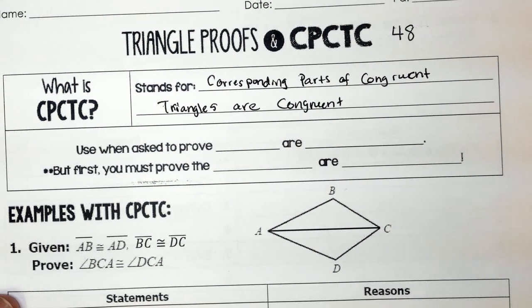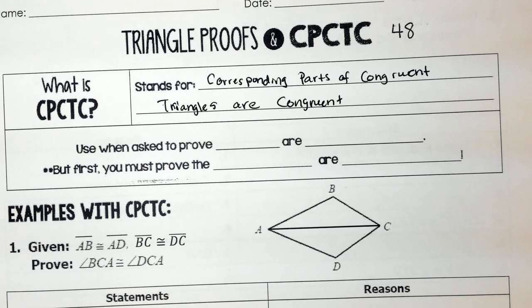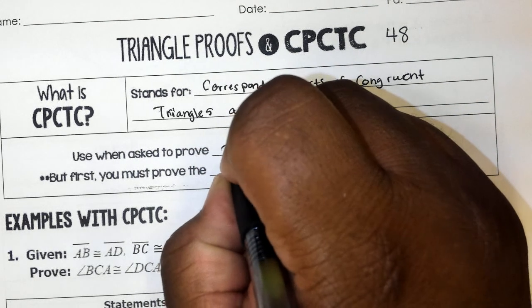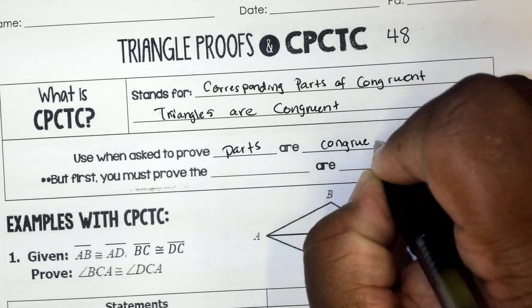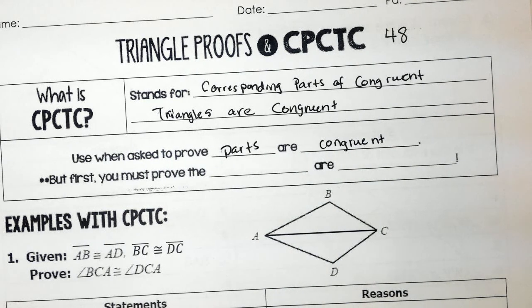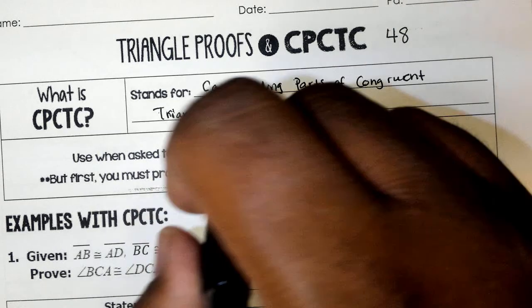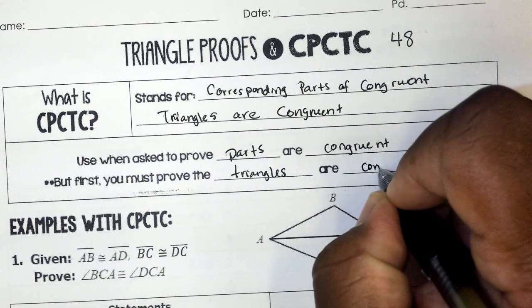So it's a CPCTC. It's a reason we're going to use in our proofs. We can only use this reason with the statement after we prove a triangle congruent to a triangle. It says use when asked to prove parts are congruent. But first, you must prove the triangles are congruent.